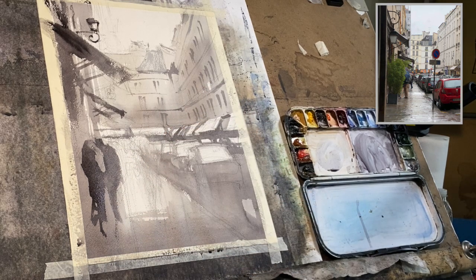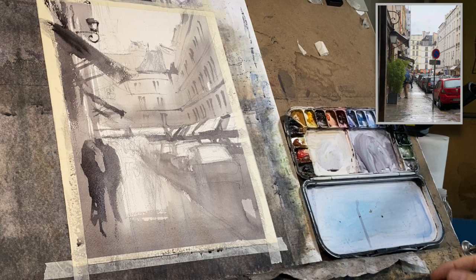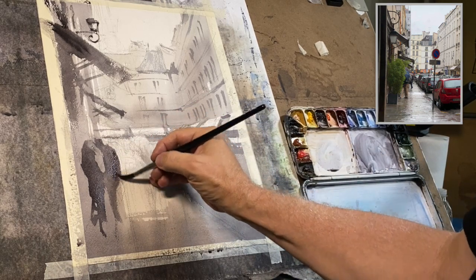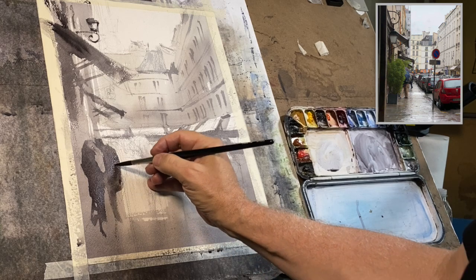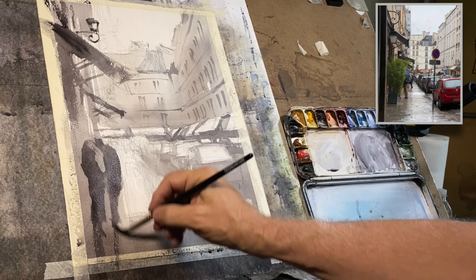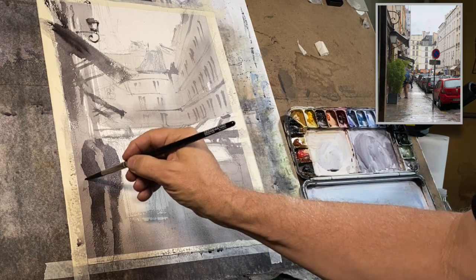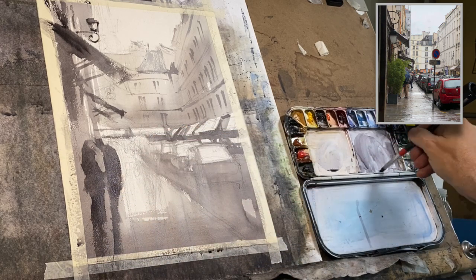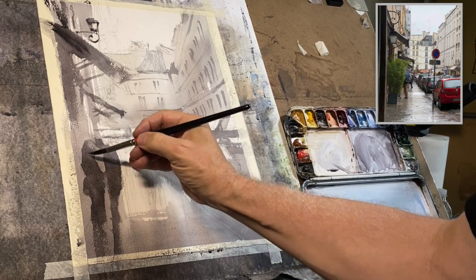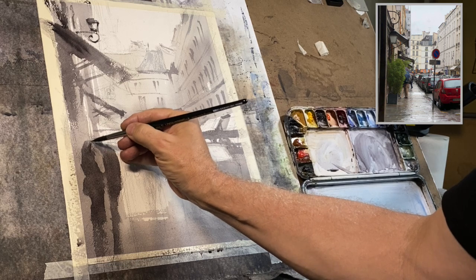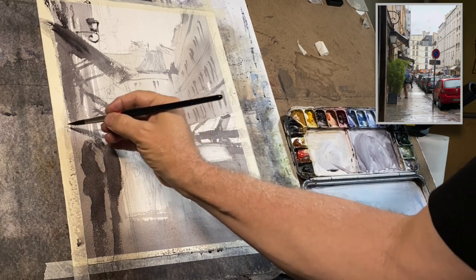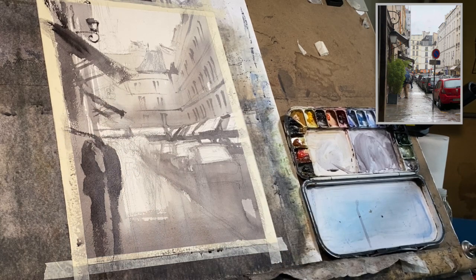Painting them as silhouettes. And these are sort of supporting figures. They're not the main figure. So we don't need a lot of detail. Even though they're larger, they're very much on the periphery, so they're not going to take the same amount of attention. And I want to put the little umbrella there.